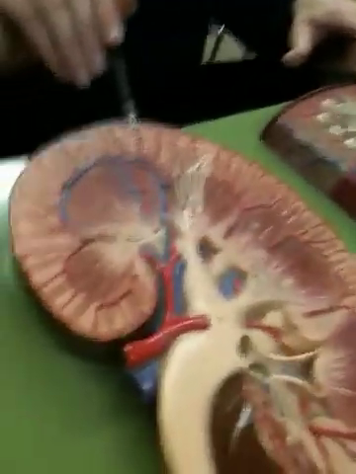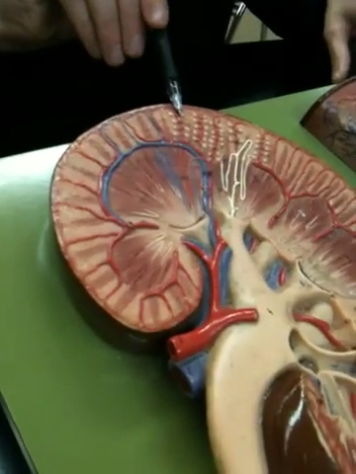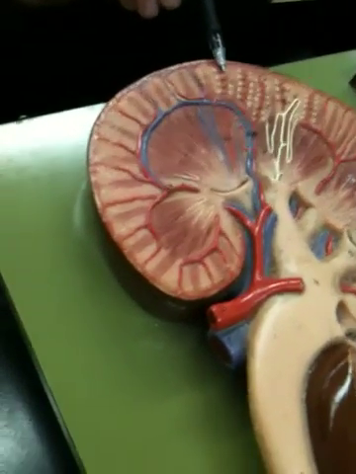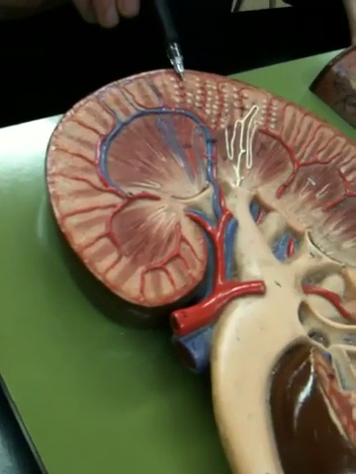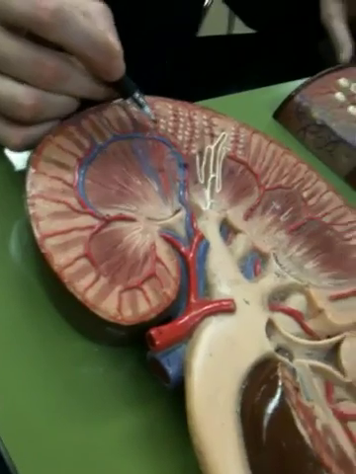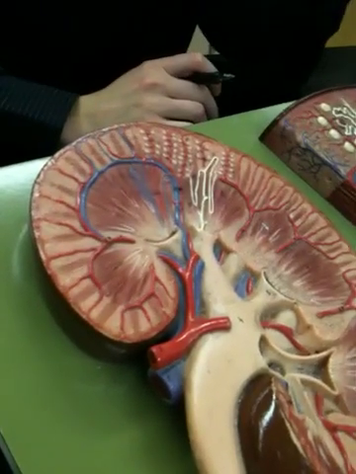Now, there's another name for these. These are also called cortical radiate arteries. Why does that name make sense? Because you are radiating out into the cortex. Well, this is where those afferents and efferents come in.